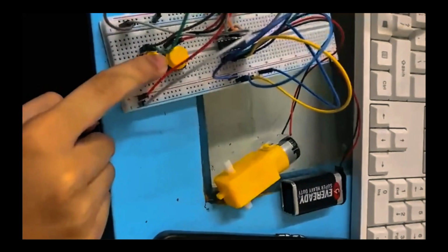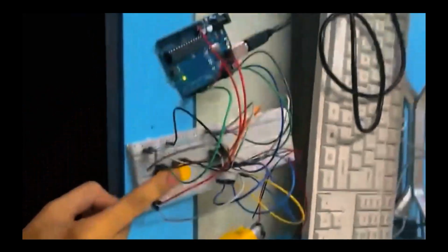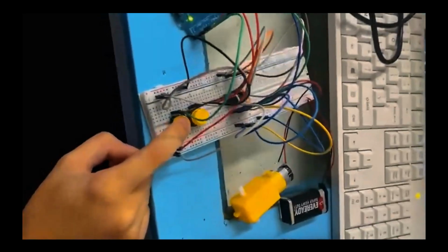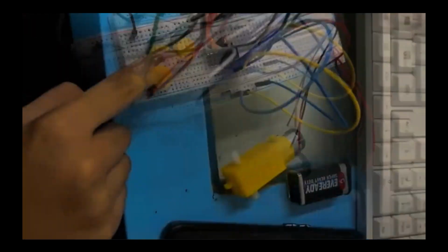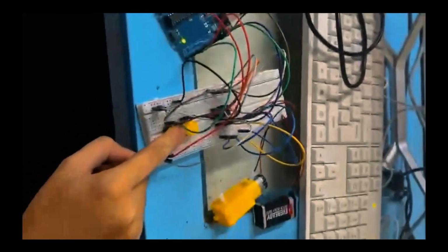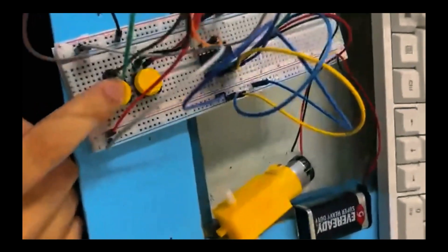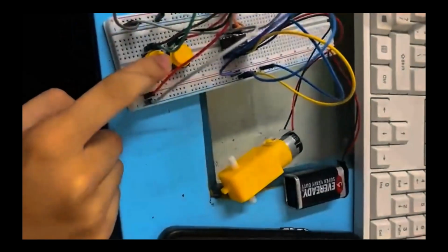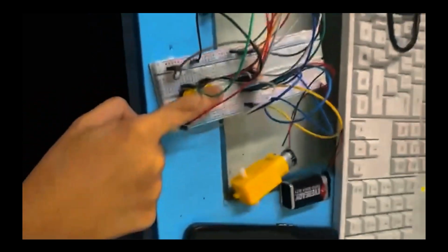Activity 4 is push button motor direction control. One button will make the motor rotate forward, while pressing the other button will make it rotate in reverse. If no button is pressed, the motor will stop. During this activity, I struggled to connect the wires properly, but I was still able to do this activity.